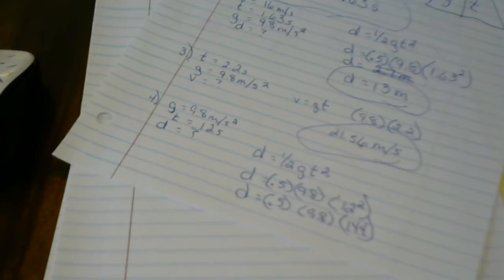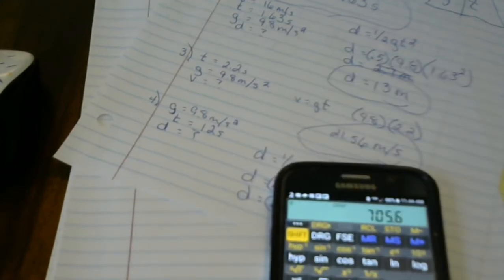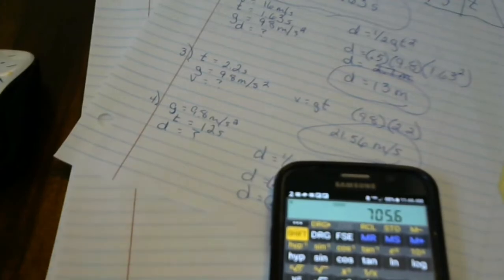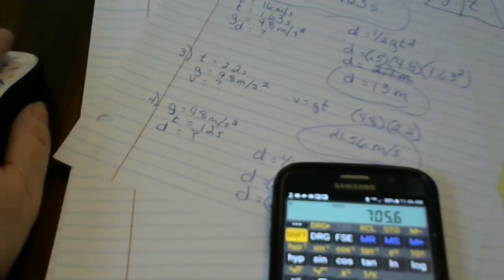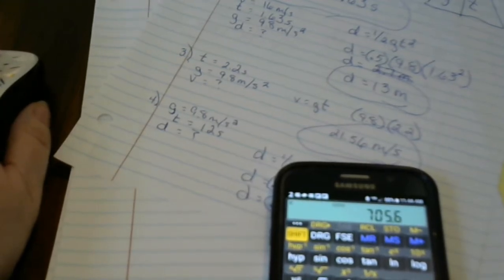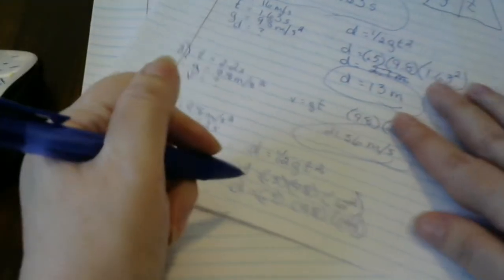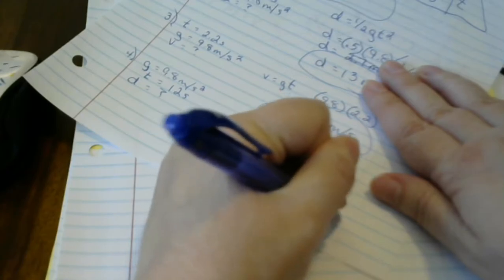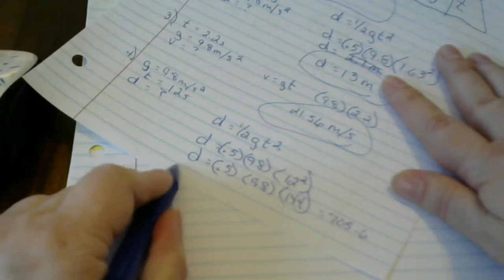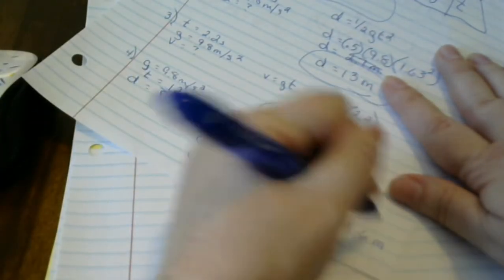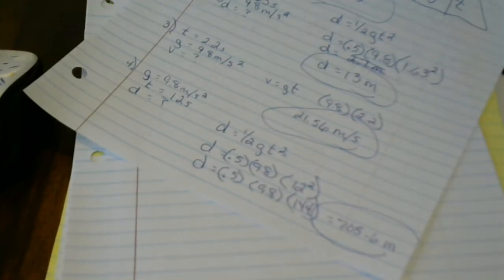All right, so I got 705.6. Let me double check it. Yes, 705.6. And it's looking for distance, so that's going to be in meters.